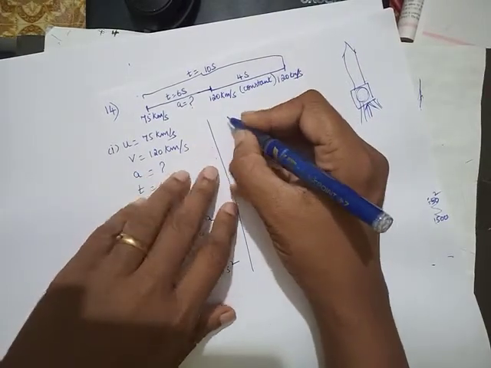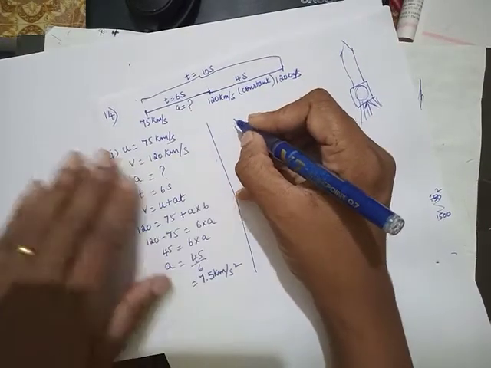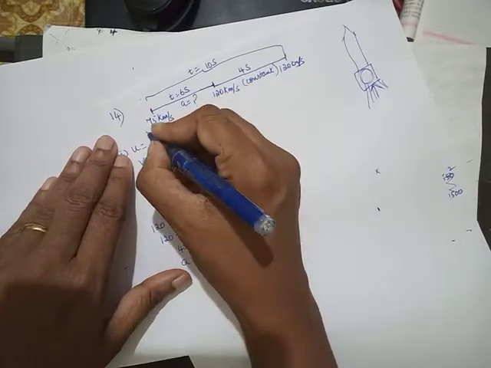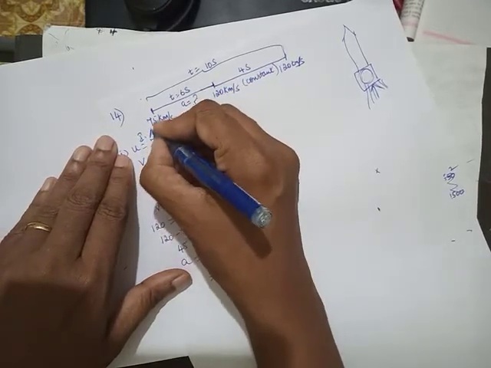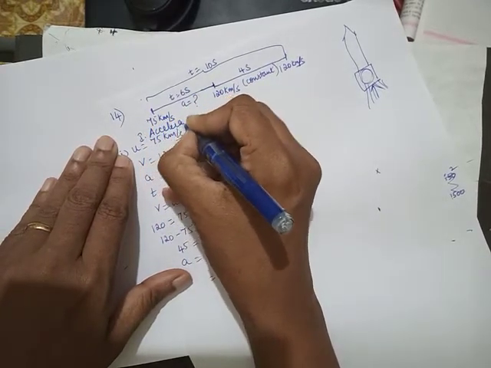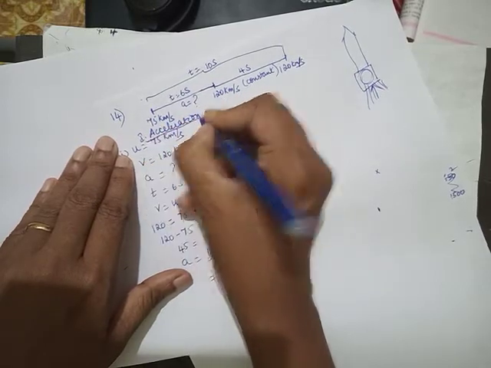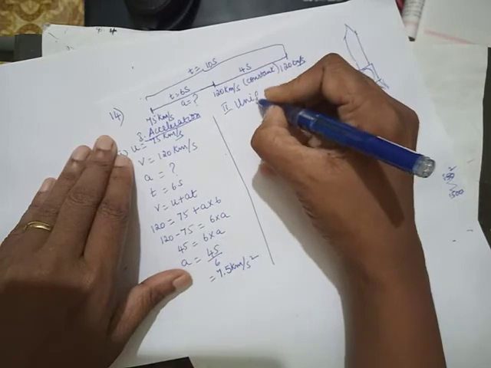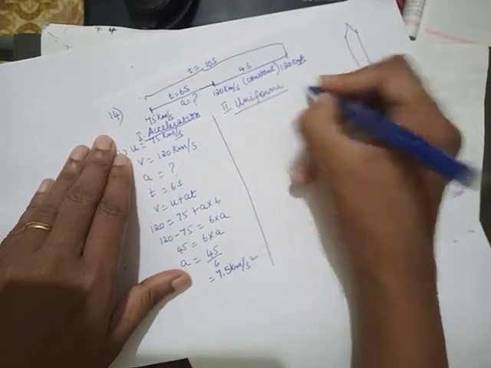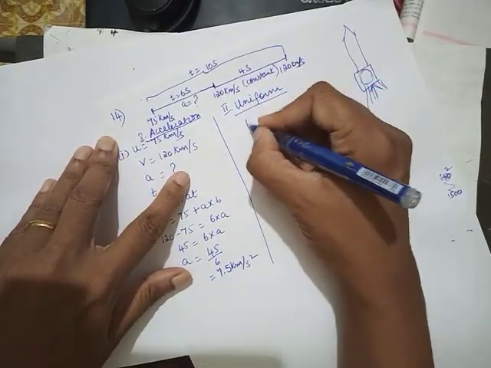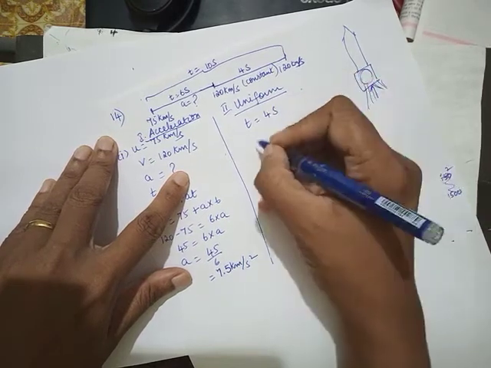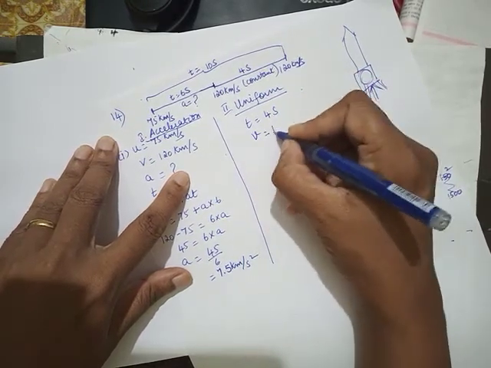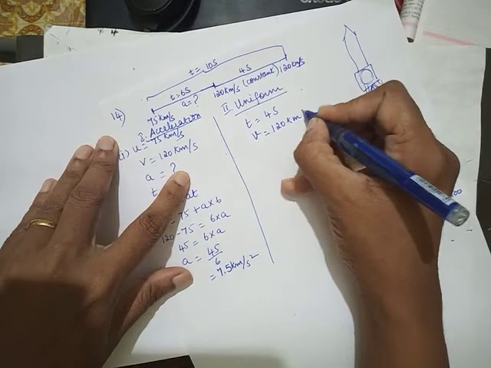Now we have to find the distance traveled again. In this case we have two kinds of motion. The first is acceleration, and the second one is uniform motion, or constant velocity. Uniform motion is for 4 seconds with the velocity 120 kilometer per second.